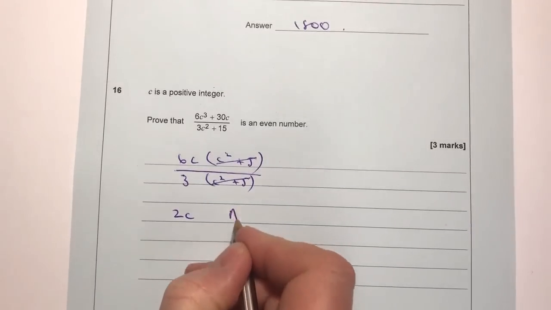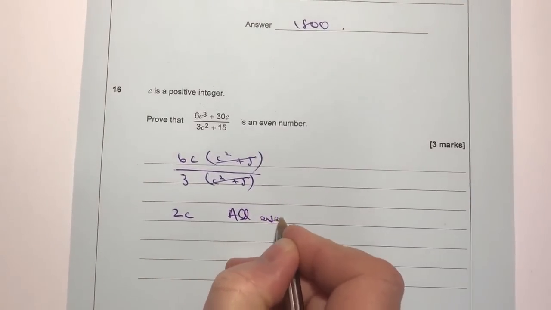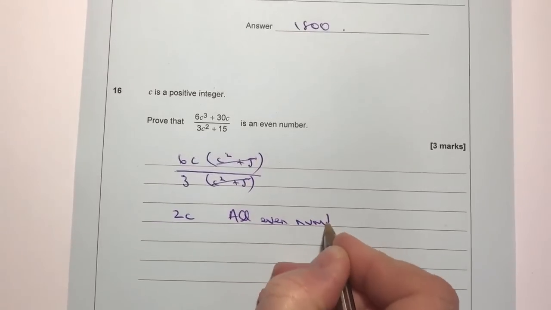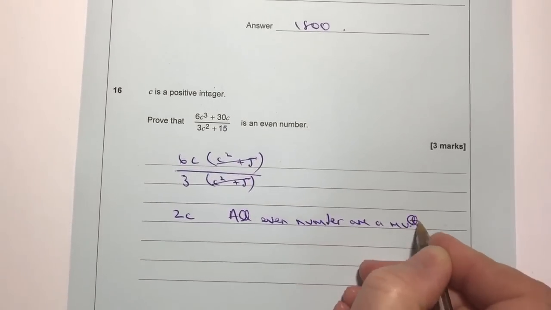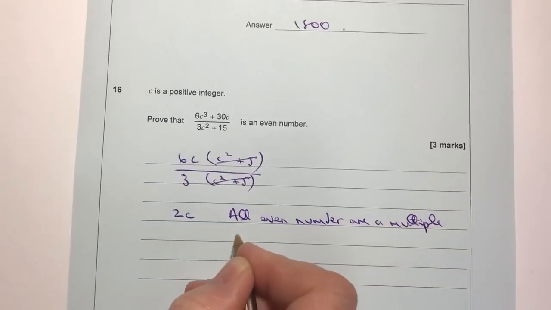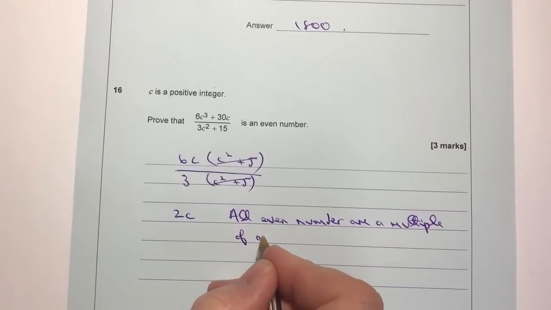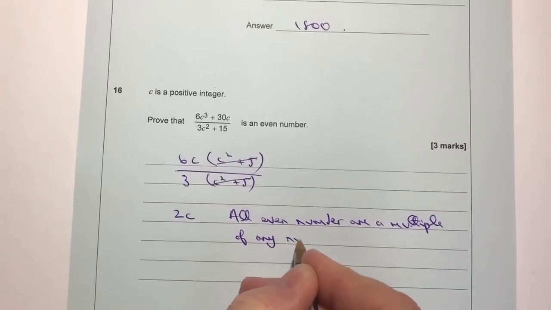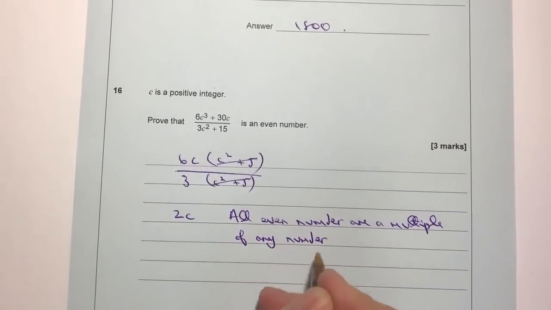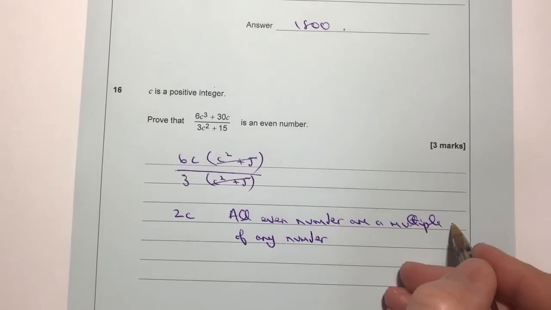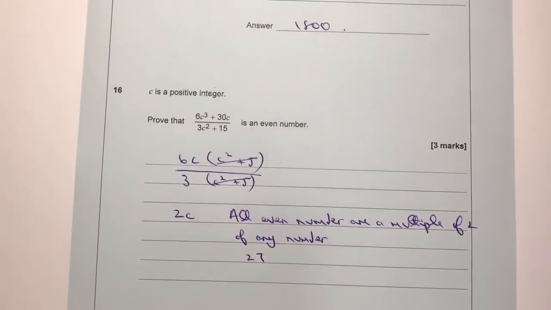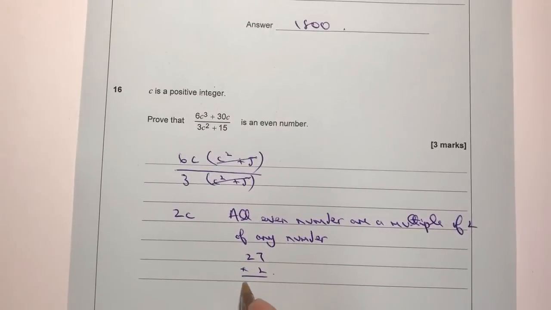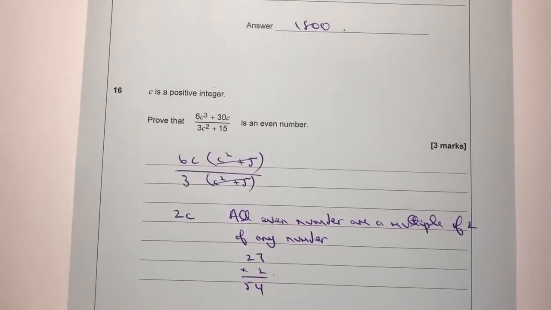And basically all even numbers are a multiple of 2. If you think about any number, let's think about 27, if I multiply that by 2, I get 54, which is an even number.